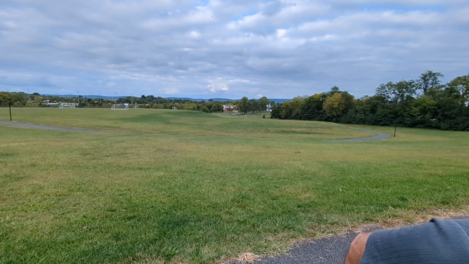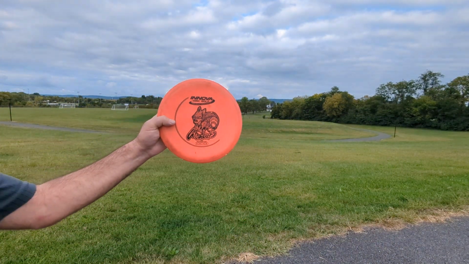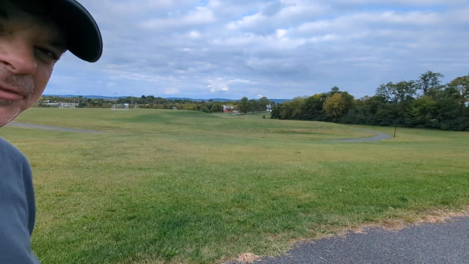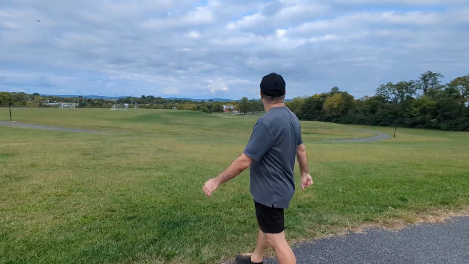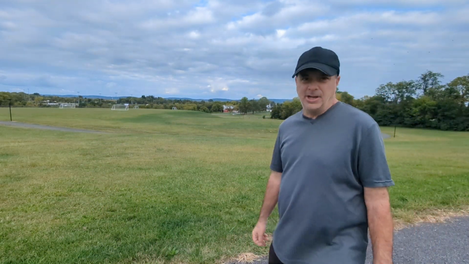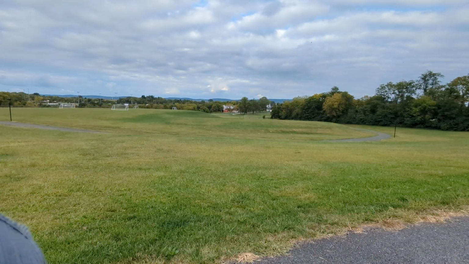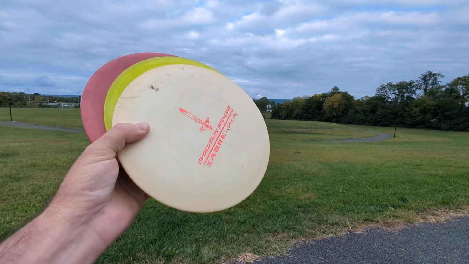Okay, not bad. Oh, this one's interesting. The Wombat 3, 5.6, -10. It's supposed to have very little fade. Let's see if it does. Yeah. Put it on hyzer and just let it go, and threw it a little too low, but it did just turn over and go straight. Okay, I got 4 more, and then we're going to go see how they did.